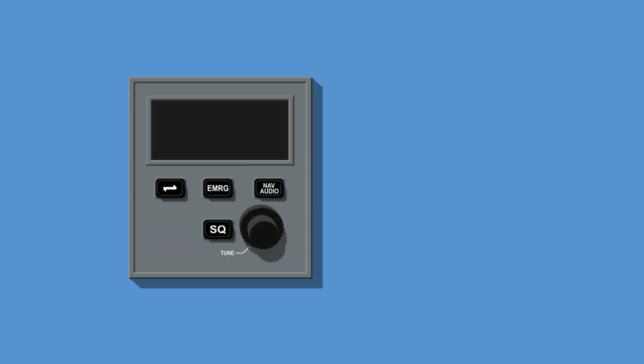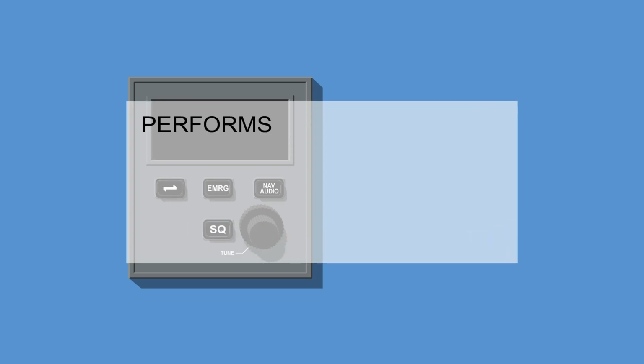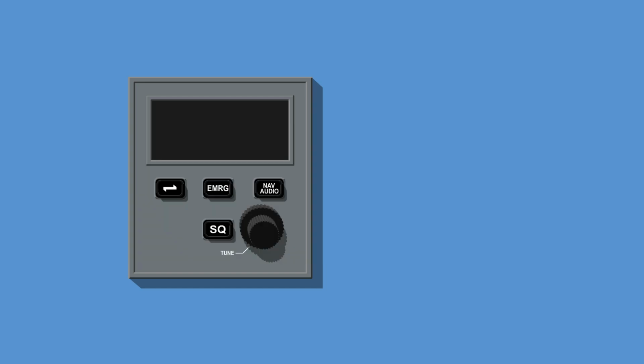The backup tuning control head will also perform a power-on self-test during power-up. If the power-on self-test is successful, the tuning page will be shown automatically. But if there is a failure, the NAV display will show an event code to identify the fault.